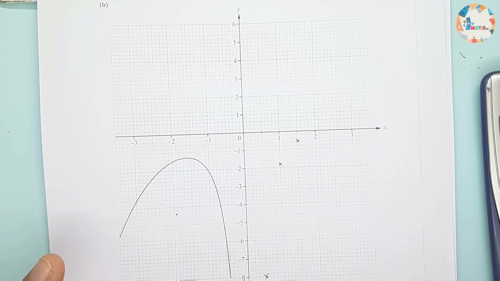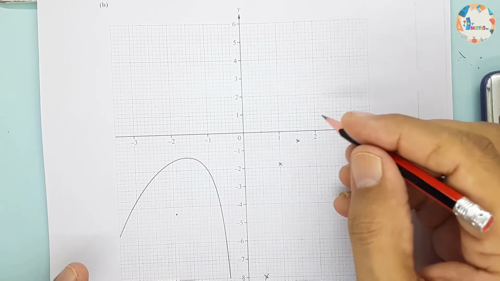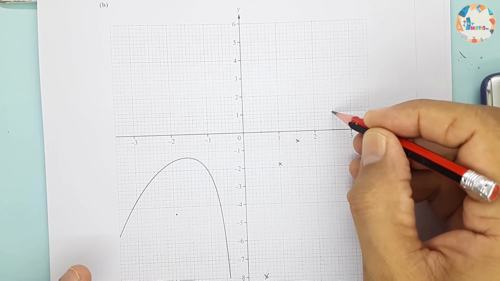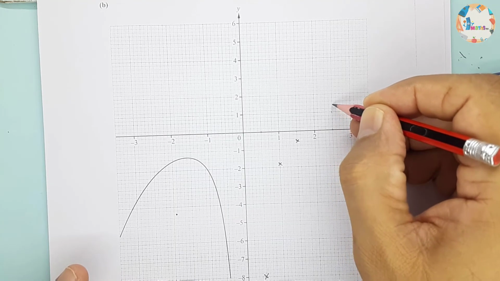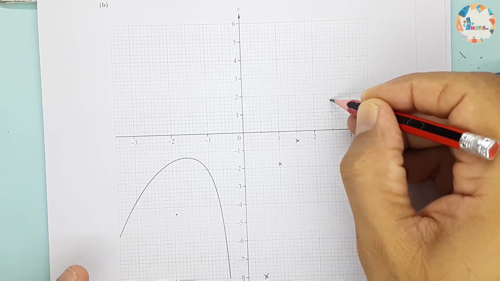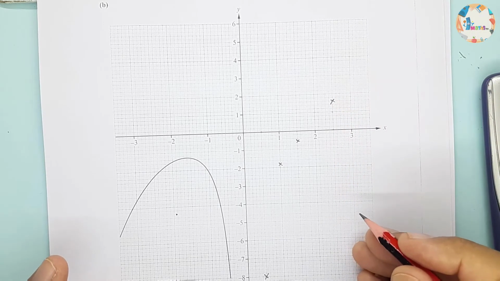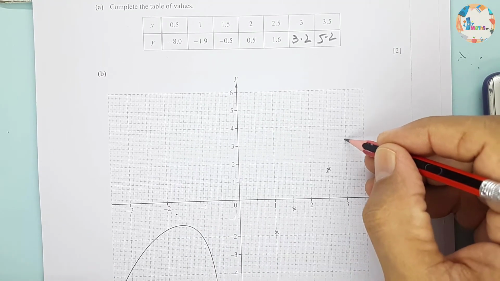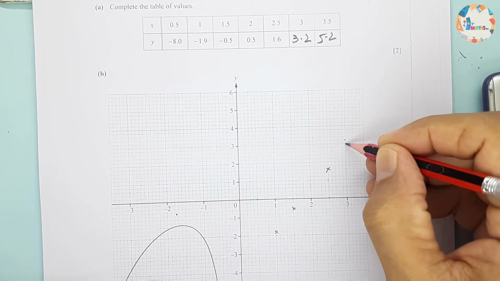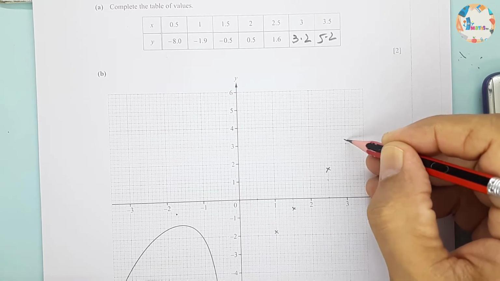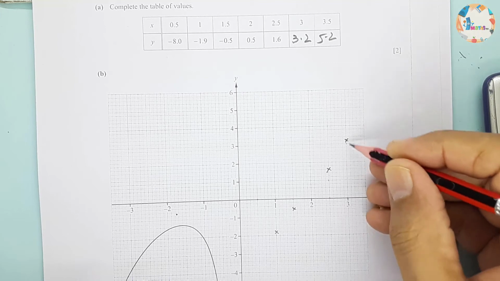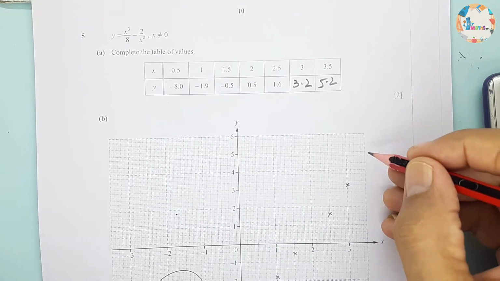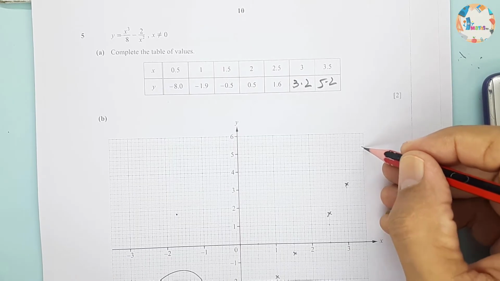This is also done. Then 2.5 and 1.6. So 2.5 will be this one, and 1.6 will be up to this point. Then 3 and 3.2. 3.3 is this one, so 3.2 will be this one. Okay, 3 and 3.2 is done. Then 3.5 and 5.2. 5 is up to this one, so 5.2 will be this.